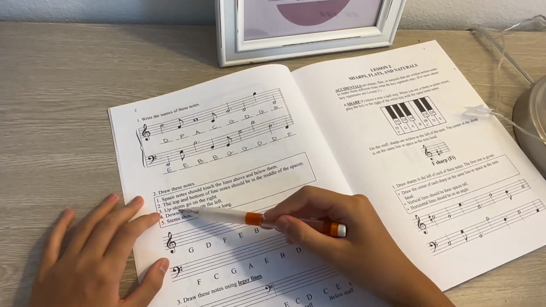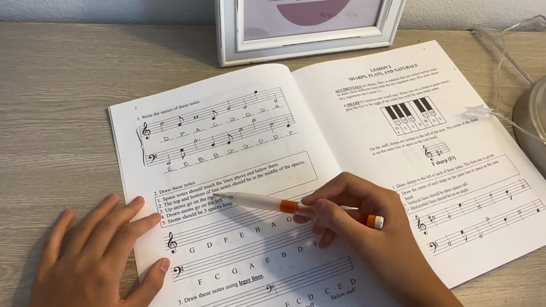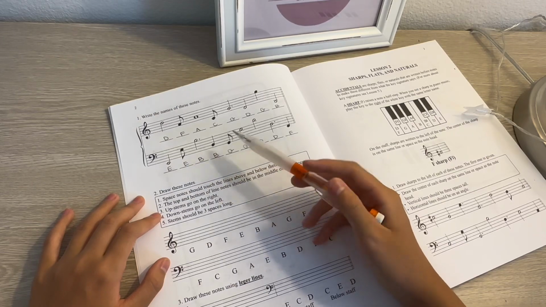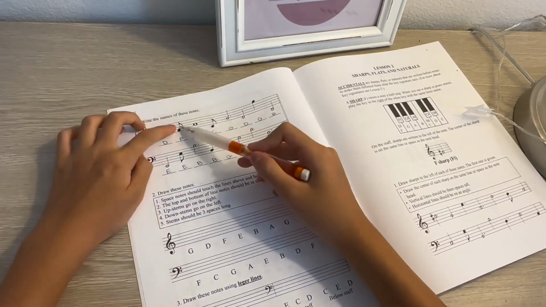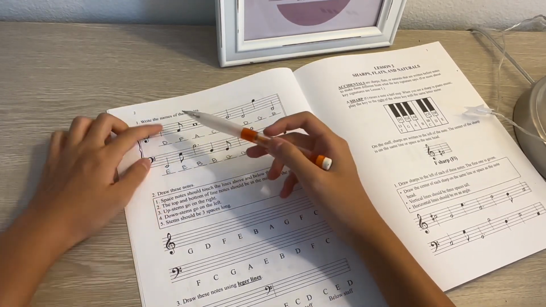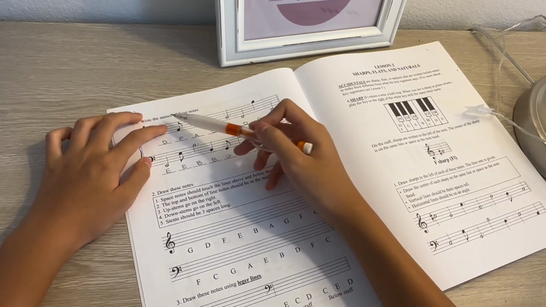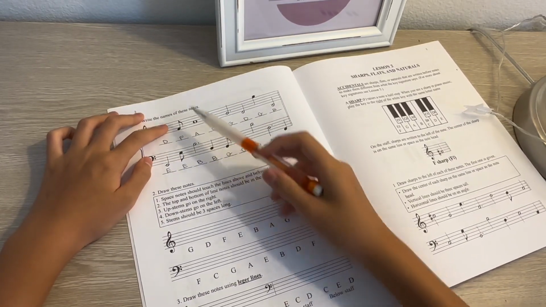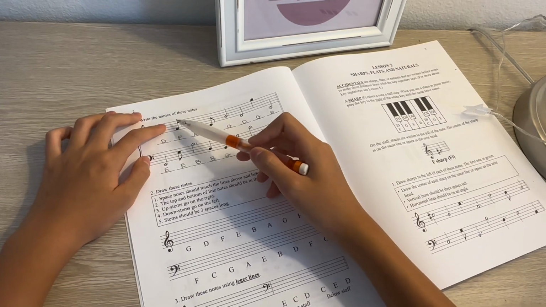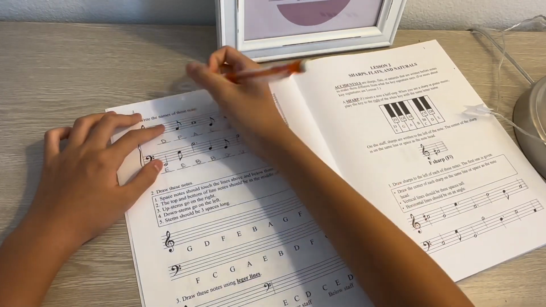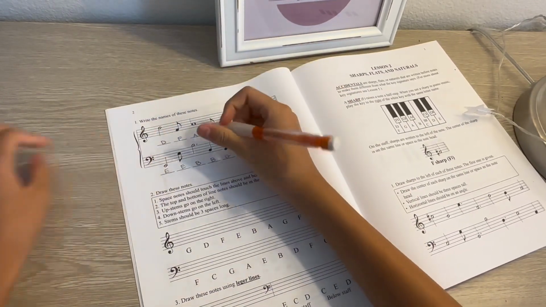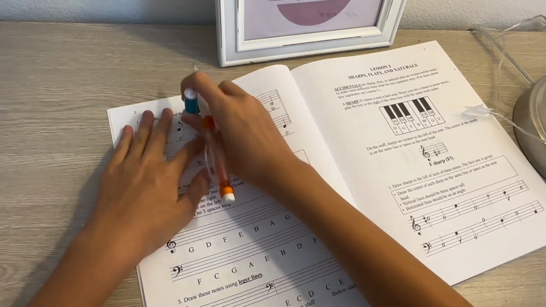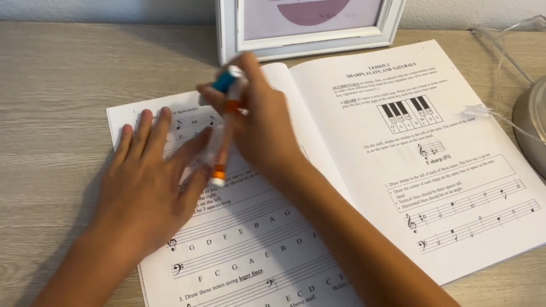Okay, up stems go on the right. So up stems are these kind of stems or these kind of stems. They are pointing upwards. And something to remember is that they always go on the right and not the left. We cannot write our notes like that. That is incorrect. So let's erase that.